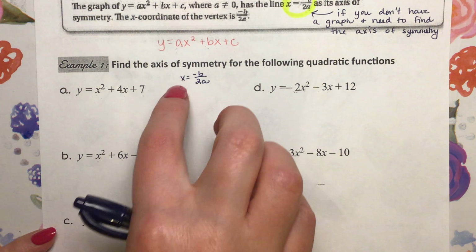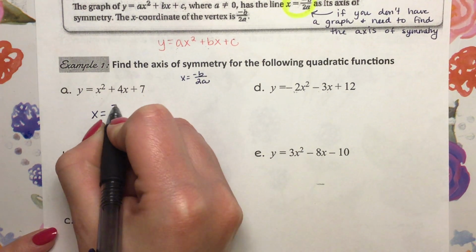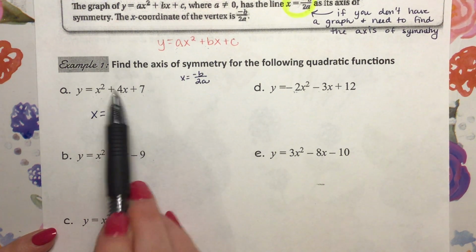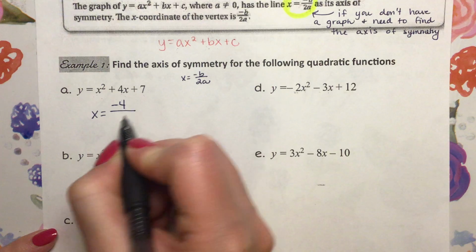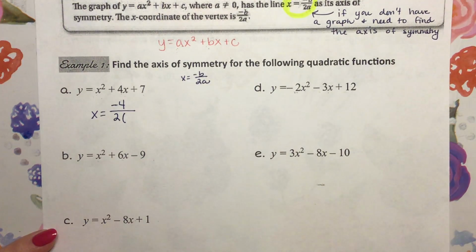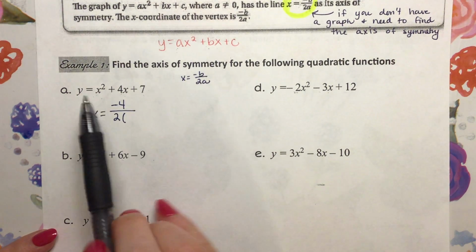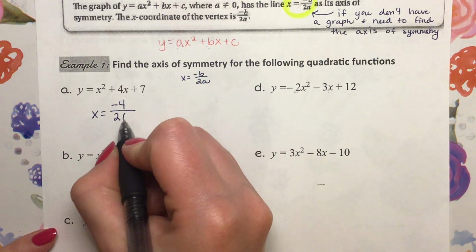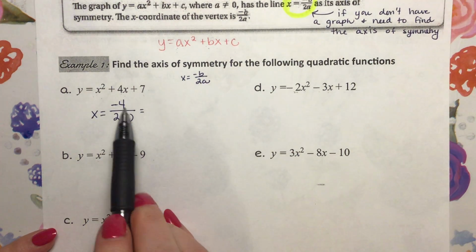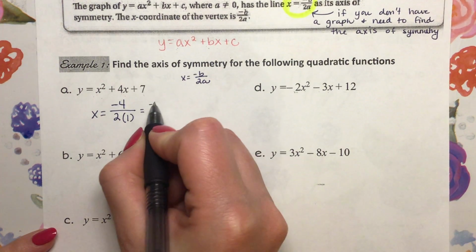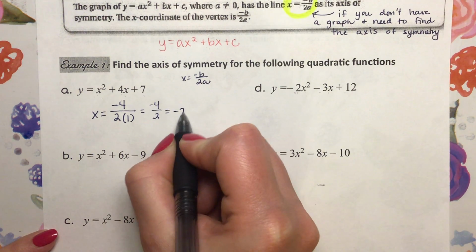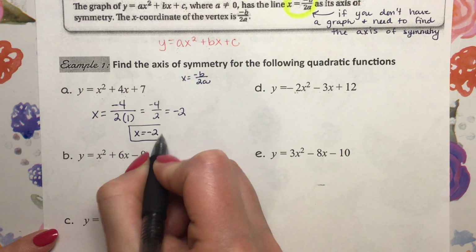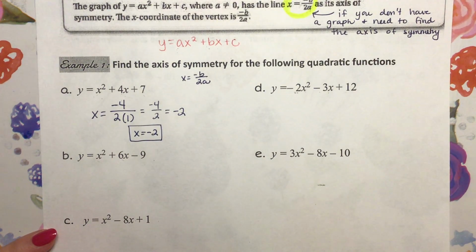So we want x equals, and then negative b. Well, what is the b in this equation? The b is the 4, so I put the 4 over, and then there's a 2, and then I need to substitute something in for the a. Well, what's the value in front of x squared? It is the invisible 1, so I'm going to put a 1 right here. Now this reduces to negative 4 over 2, or negative 2. So my final answer is x equals negative 2, and that's my axis of symmetry.